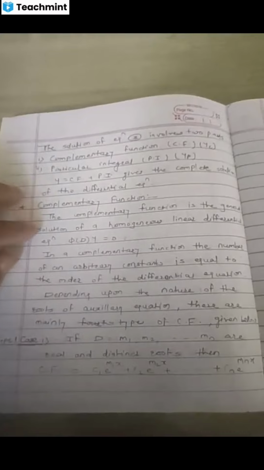Depending upon the nature of the roots of the auxiliary equation, there are many types of complementary function. There are different cases of how to write the complementary function. It depends on the roots of the auxiliary equation. The auxiliary equation is phi of D equal to 0, in the reduced form phi of D into y is equal to f of x. So you find the roots of this equation, phi of D equal to 0, and the roots of the auxiliary equation give the complementary function. Now there are different cases to write the complementary function.